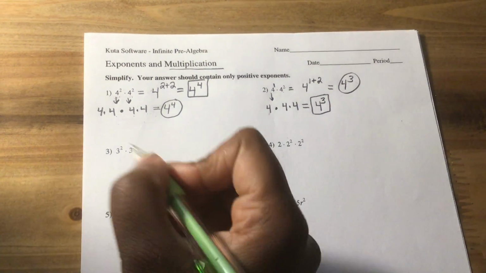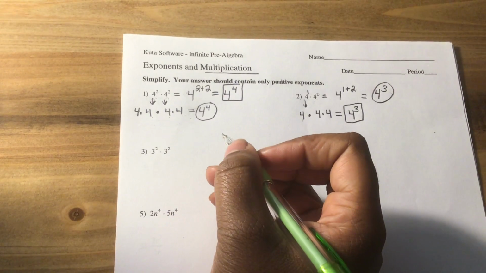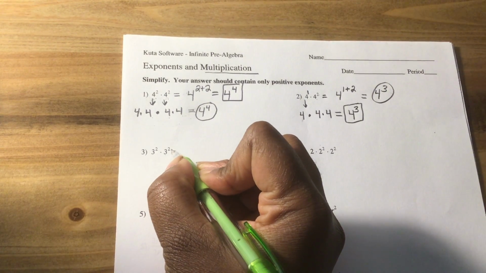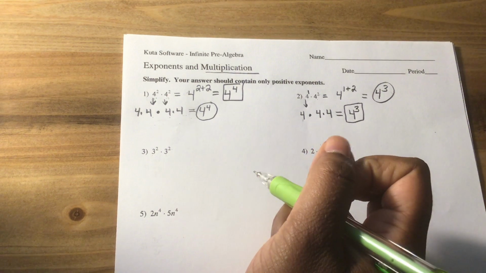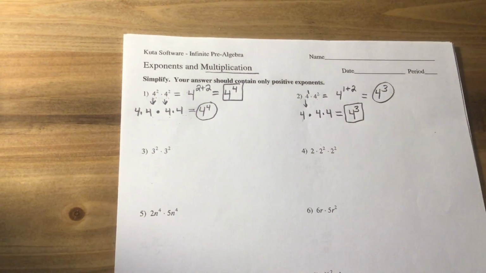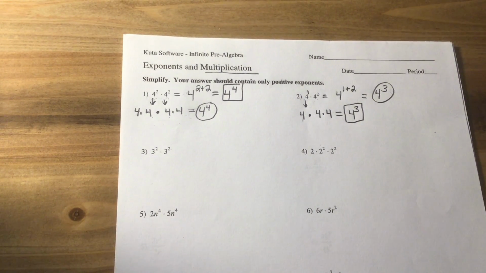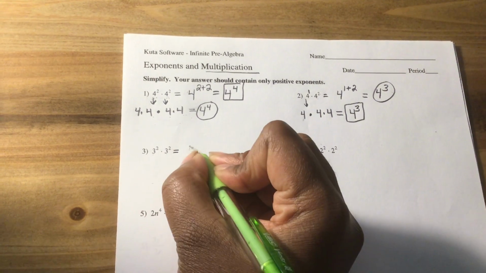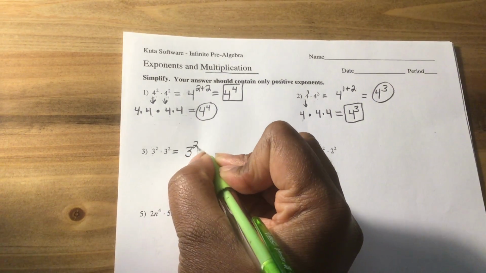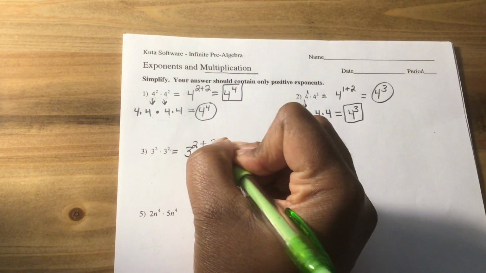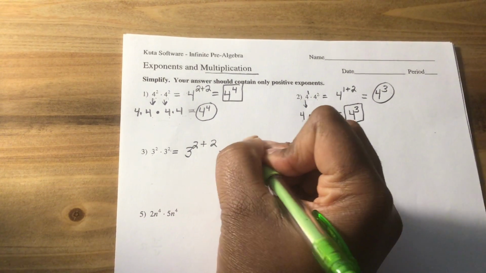All right, so let's look at this one. We have, again, 3 to the second power, 3 to the second power. We're going to do the shortcut way instead of doing the expanded form, because I think we got the idea of how to do the expanded form. If not, rewind the video and watch it again. So shortcut, 3 is being multiplied 2 times here, so we got 2 plus 3 is also being multiplied 2 times here. So that's going to be 2 plus 2, which is going to be 4. So it's going to be 3 to the 4th power.